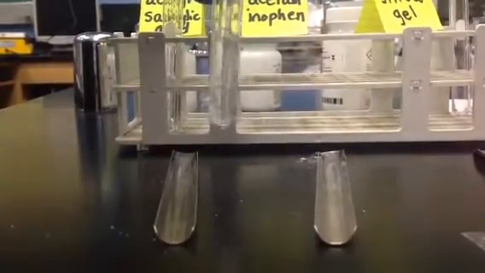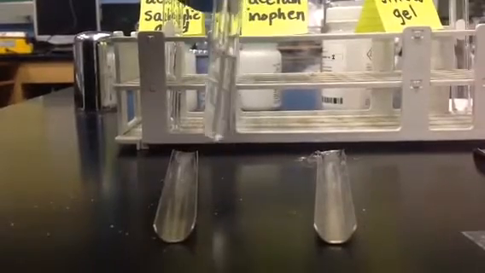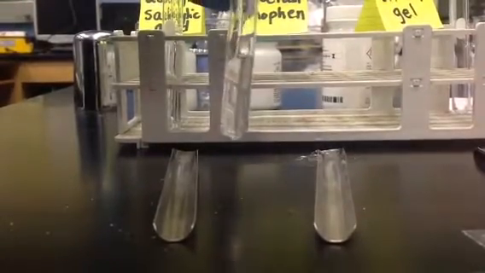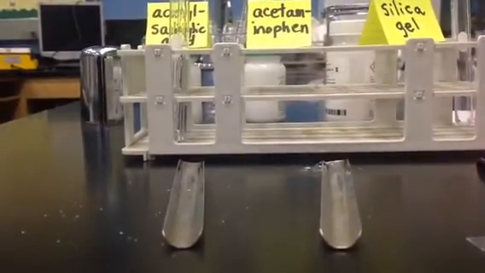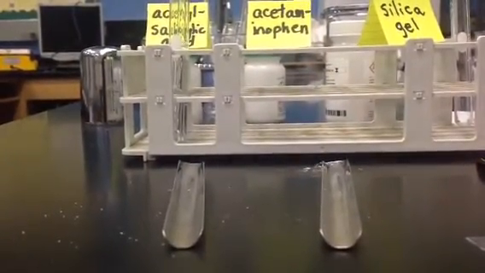And I may have contaminated it with my stirring rod because I had ethyl acetate on it. So I'm going to redo that real quickly and get a fresh stirring rod.